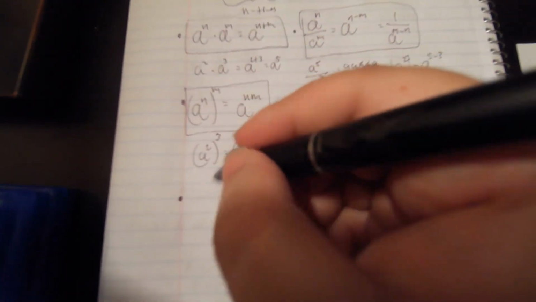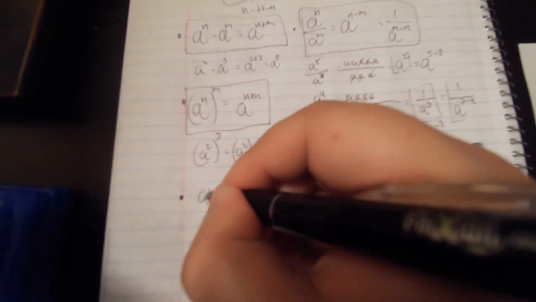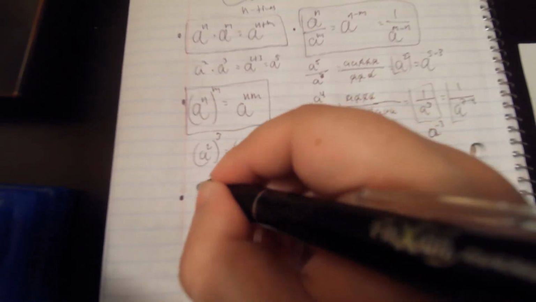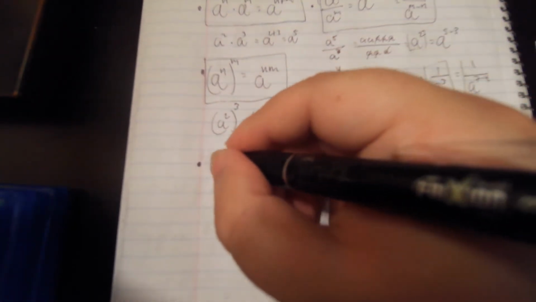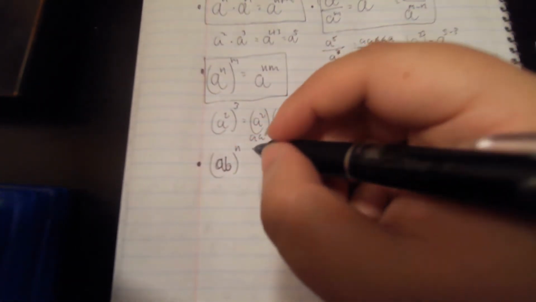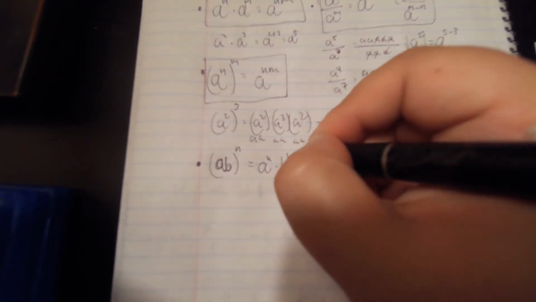Okay, this one's also pretty big. Suppose you have two numbers, a and b, inside parentheses, and you're raising the parentheses to some power n. It actually means that this is equal to a to the power n times b to the power n.